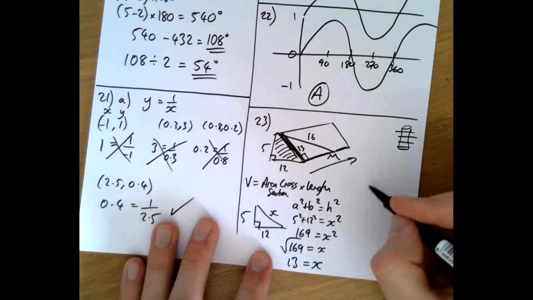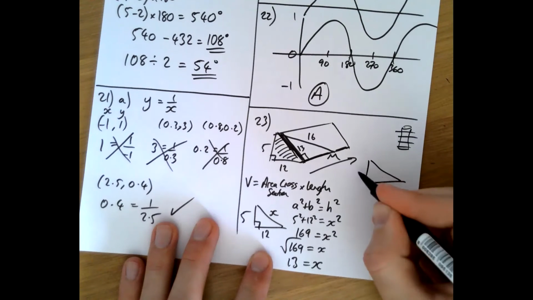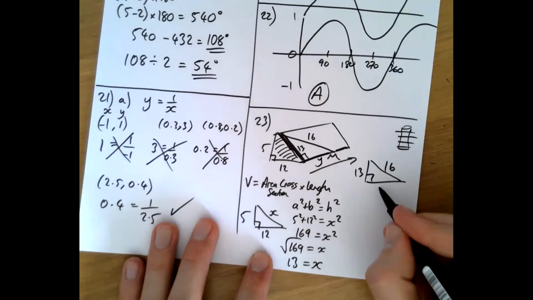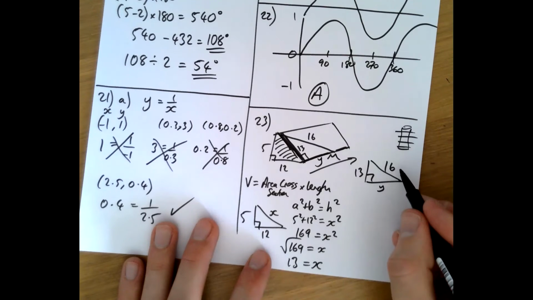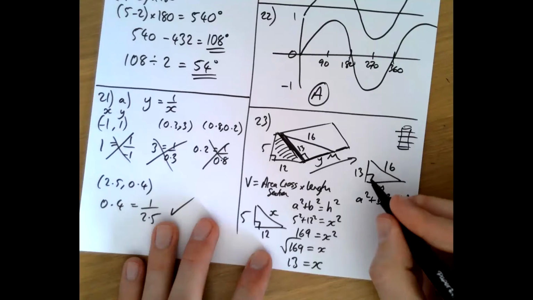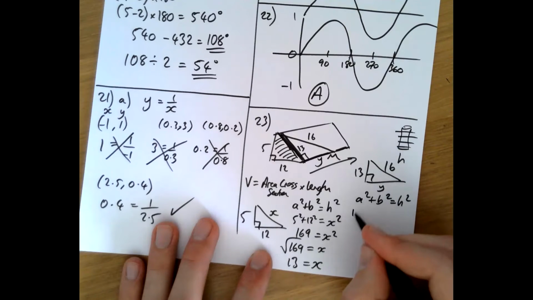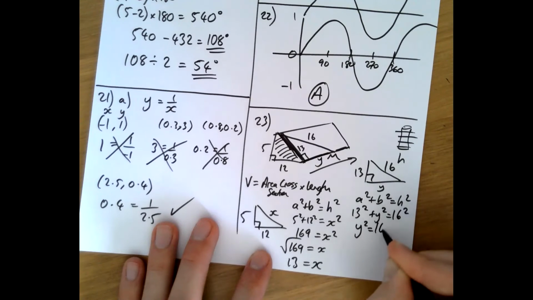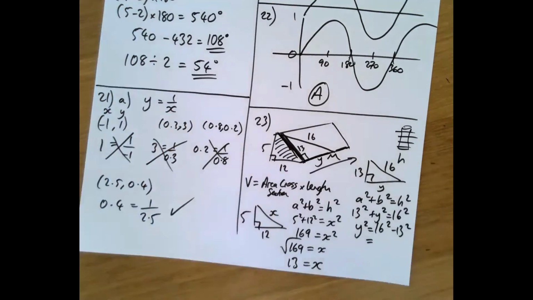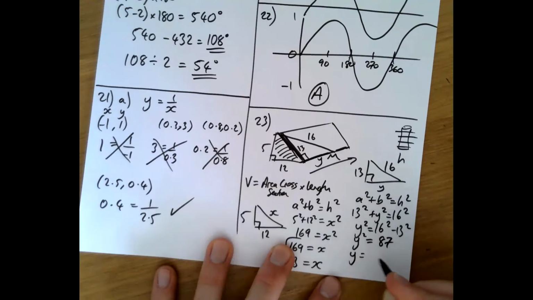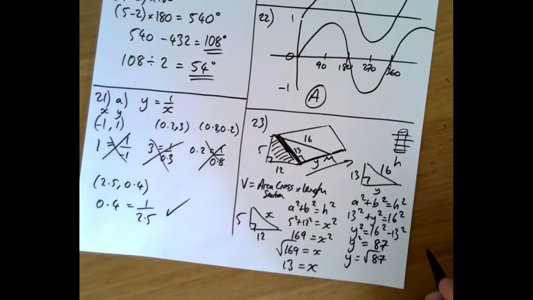So if I draw it over here, that's 13, that's 16. We want to work out, let's call that, I don't know, y. Again, we have two sides. I'm trying to work out a third. So a squared plus b squared equals h squared. This time we've got the hypotenuse, so let's put 13 squared add y squared equals 16 squared. Simply rearrange this, plug some numbers into your calculator. So 16 squared minus 13 squared is 87, so y squared is 87. So y is the square root of 87, which is 9.